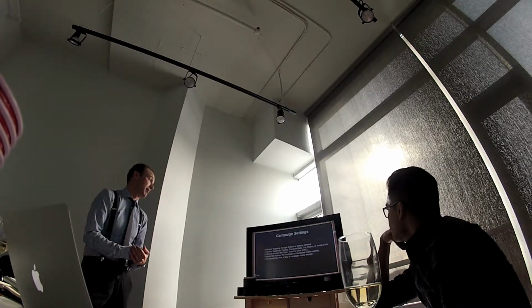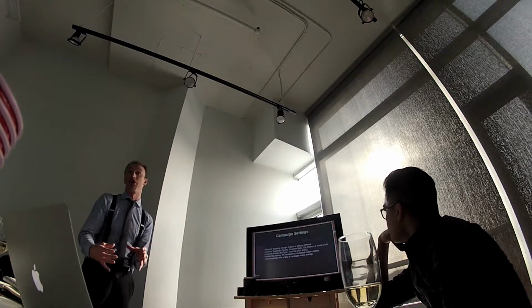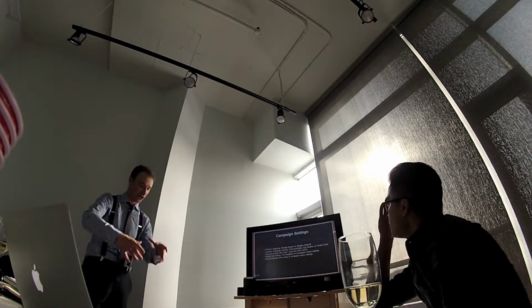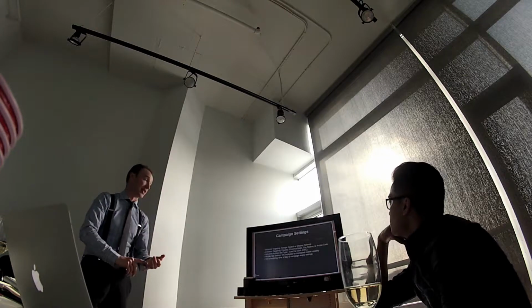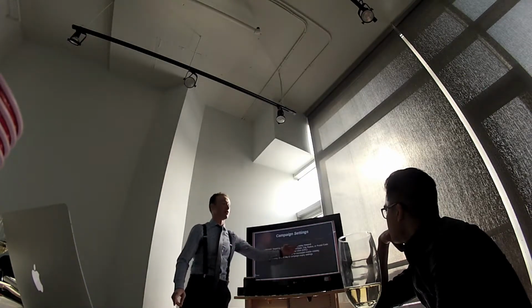Campaign settings. If you think of AdWords and an account creative as a tree, this is the trunk of the tree. This is all the things like our bids, our settings, time of day, and that network setting I mentioned about Google search versus display.